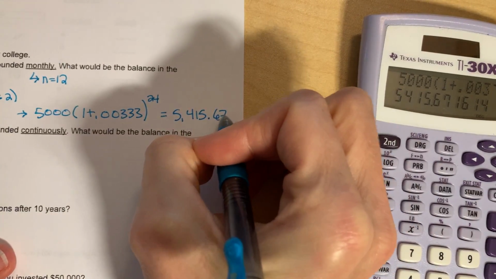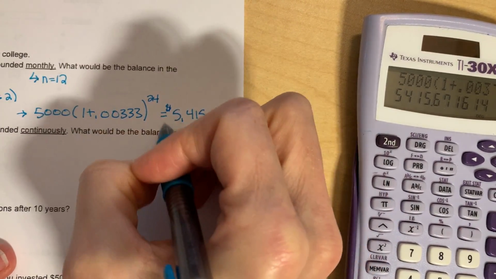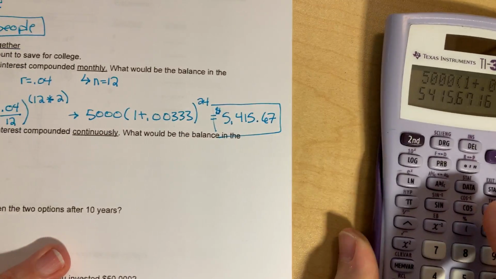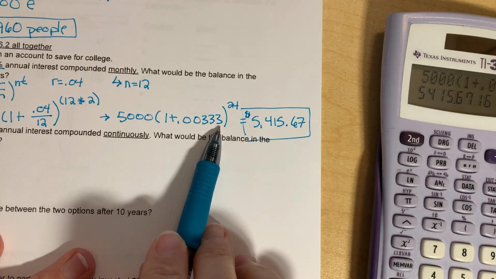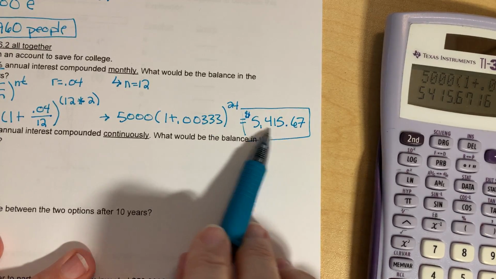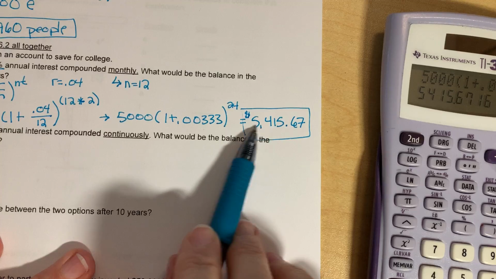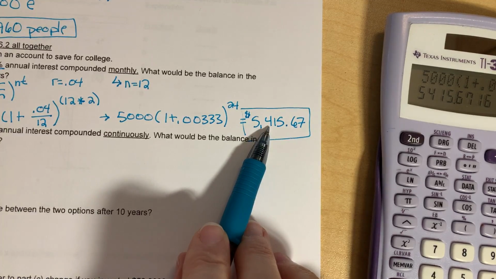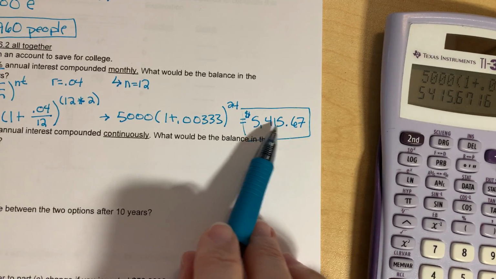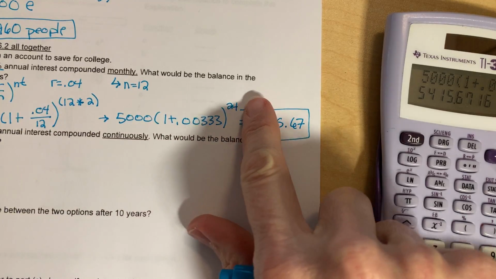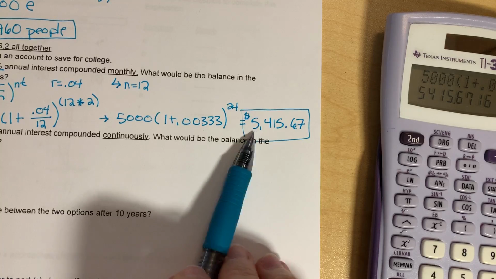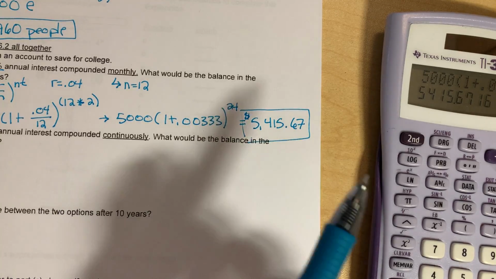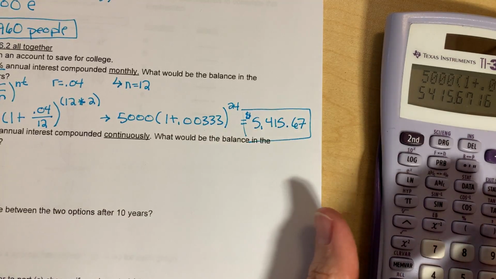Now I want to warn you, you might get a slightly different answer depending on how many digits you take this decimal to. You should be pretty close to this number, but if you chopped it off here, you might have 5,411. You should definitely have the 5,000 and the 400 be the same.